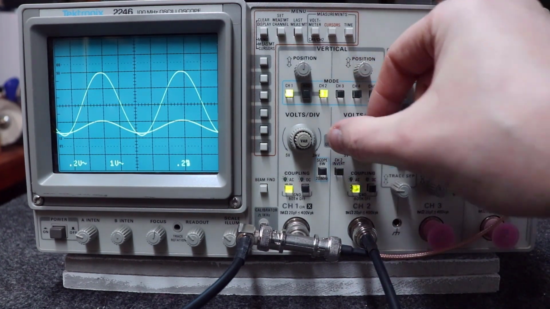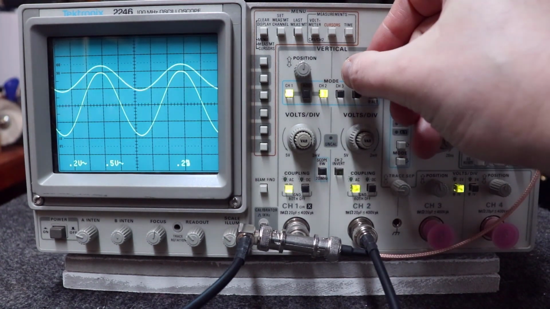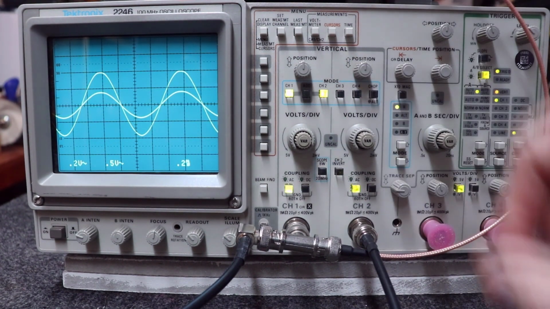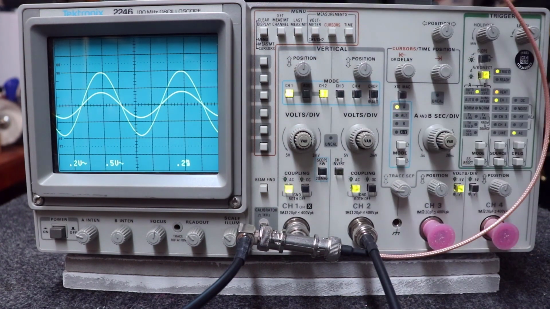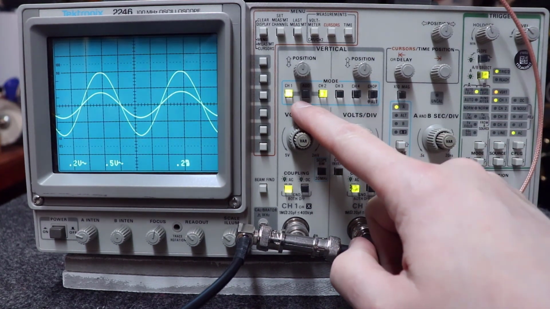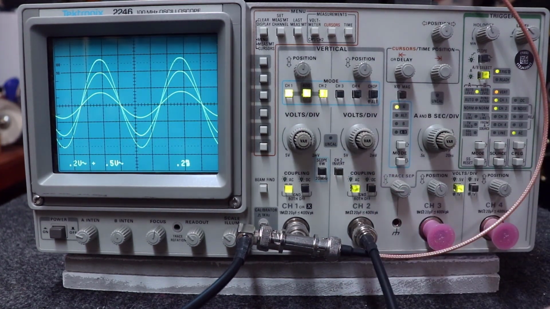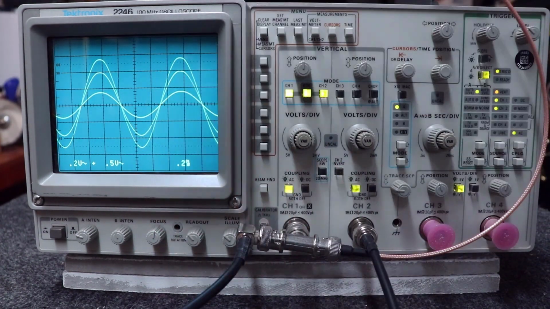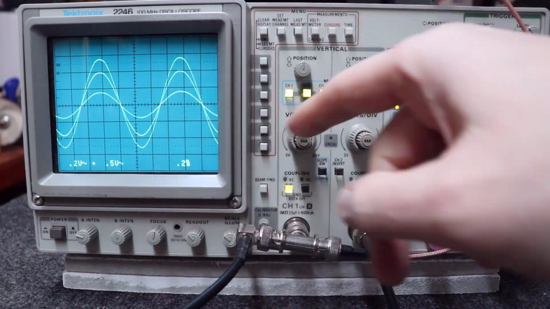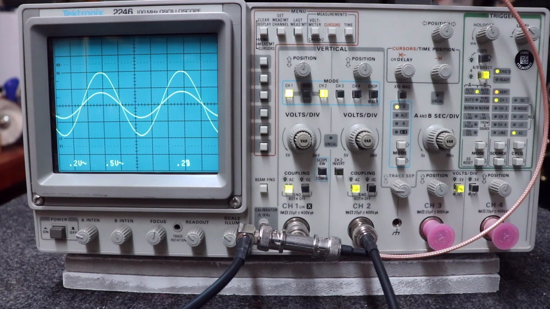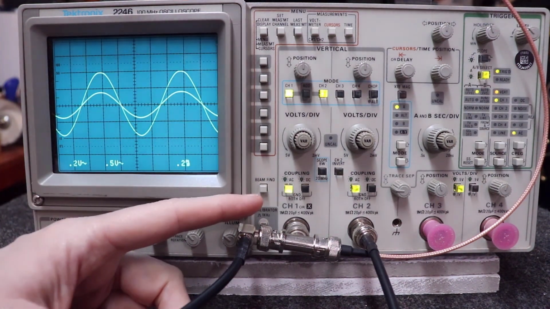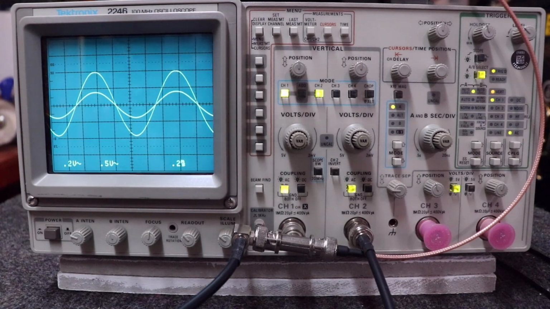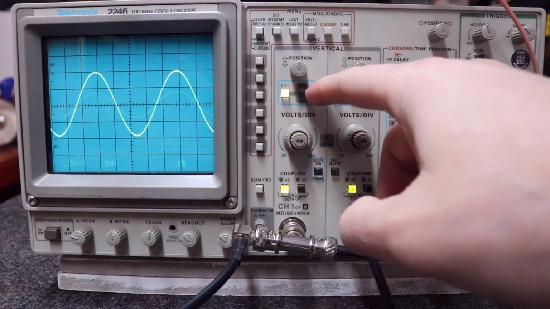I also have a position knob here that I can use to move channel 2 up and down. So I got position for channel 1, position for channel 2 here. And then there's a button here in the middle that lets you add these two signals together, and it shows you a third waveform that is the sum of those two waveforms added together. There are times you might need to use that, maybe not so much for audio work, okay? So let's just take it back to a single waveform.